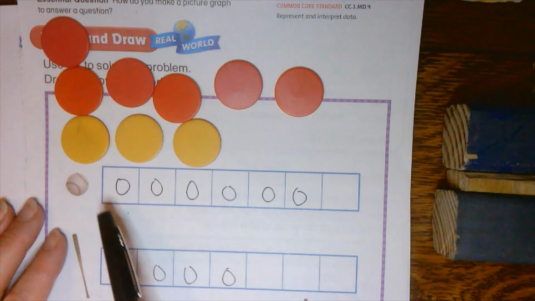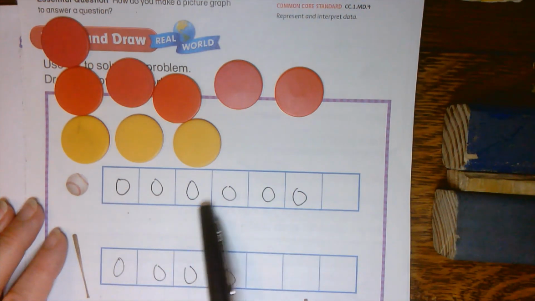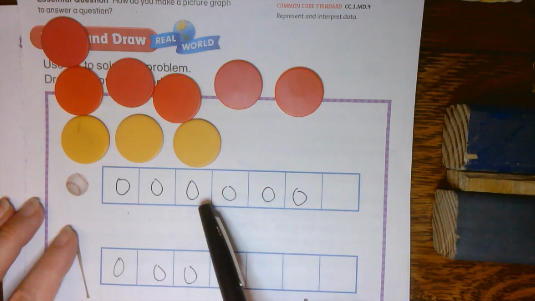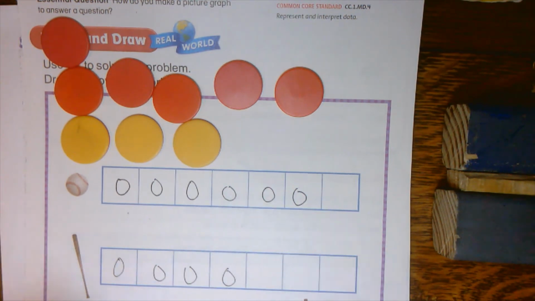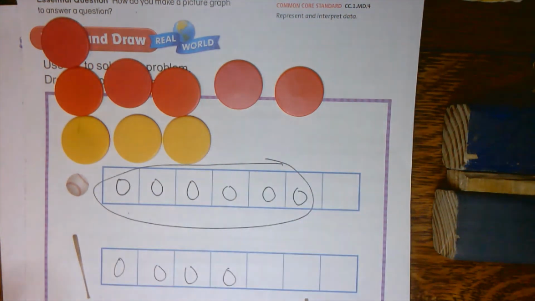So to see that, because graphs have our data, our information all lined up so neatly, we don't even need to count. We can just look and see, well, this one obviously has more. And then circle it.